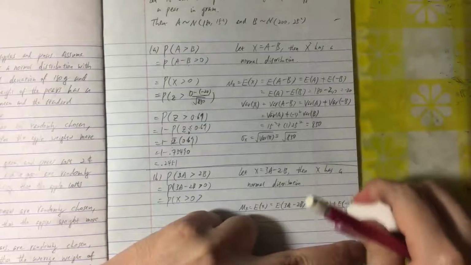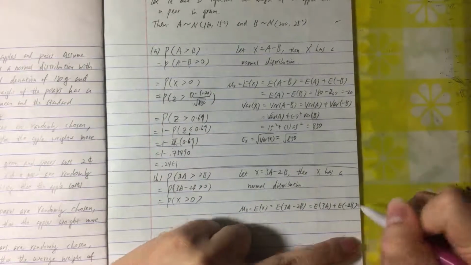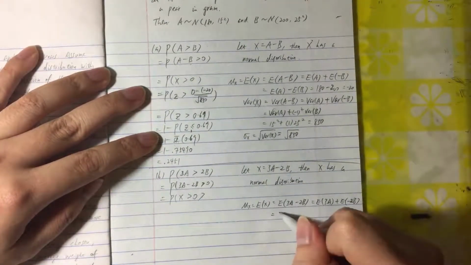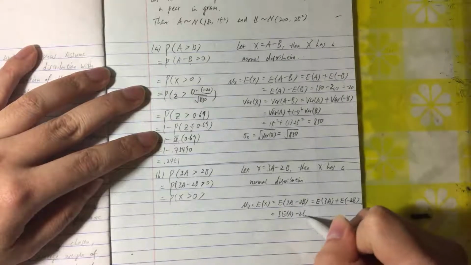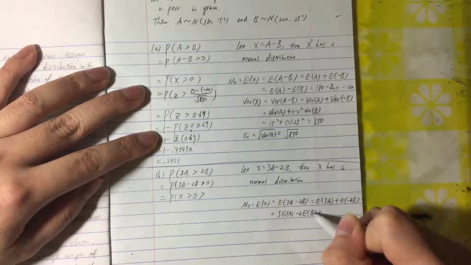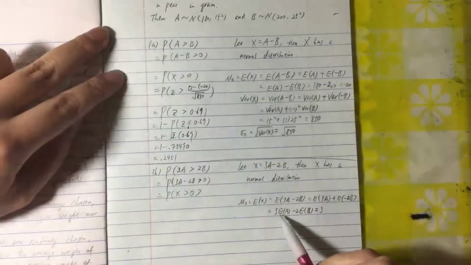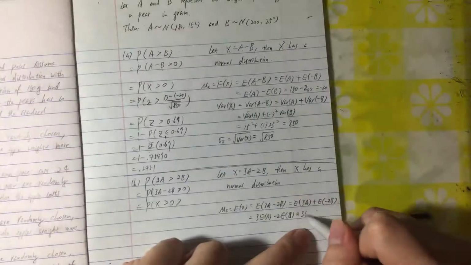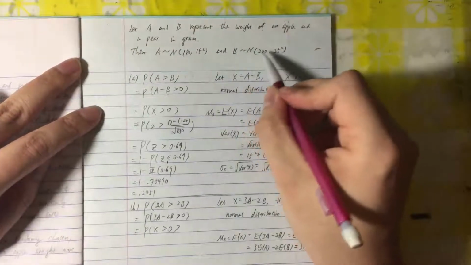Separate the random variables first, then pull out the coefficient. If I pull out 3, I get 3 times E of A. If I pull out negative 2, I get negative 2 times E of B. The expected value of A is 180. The expected value of B is 200.